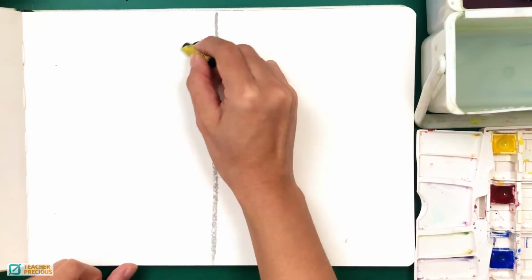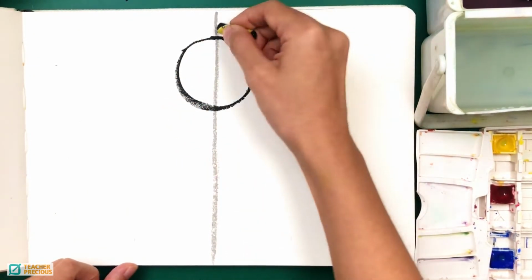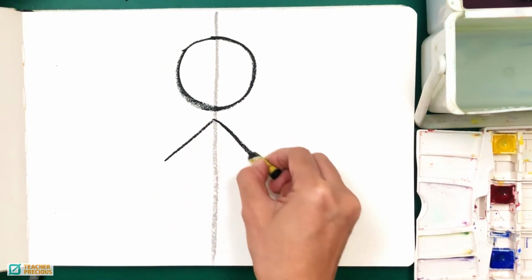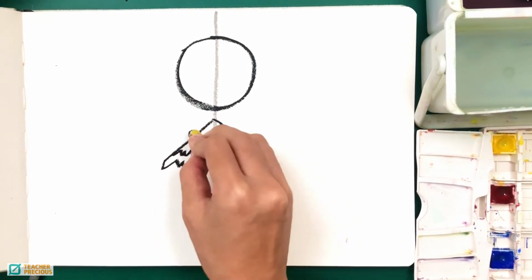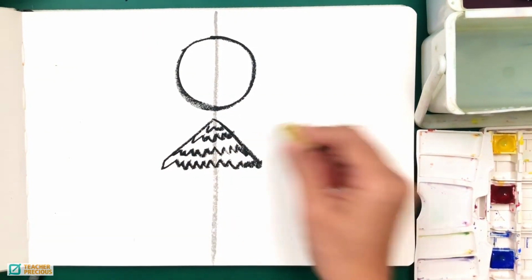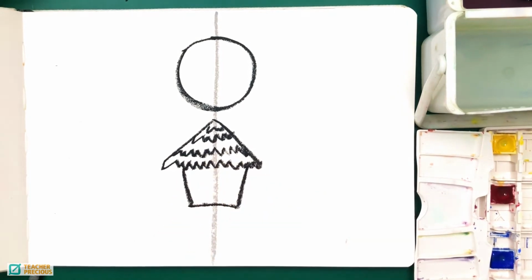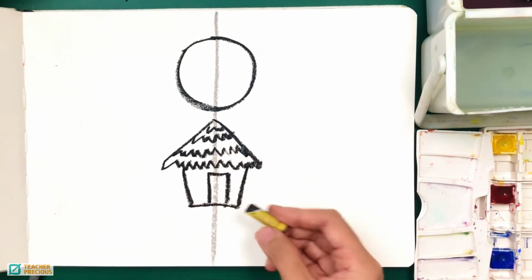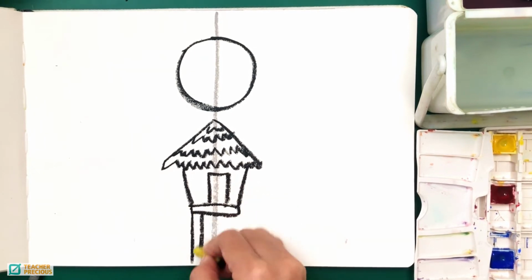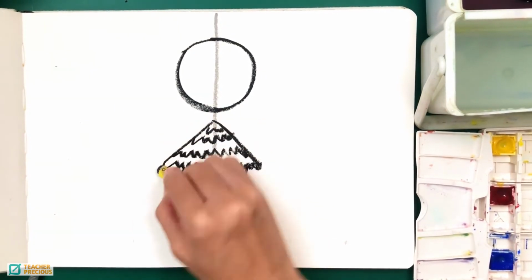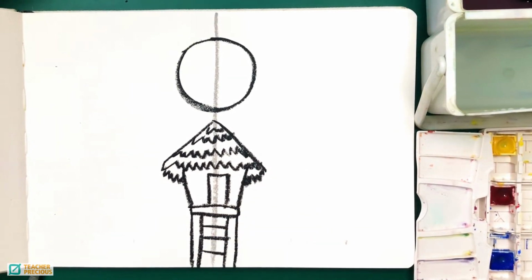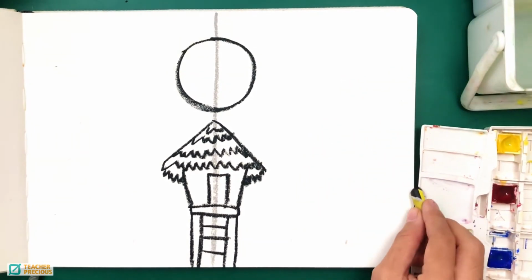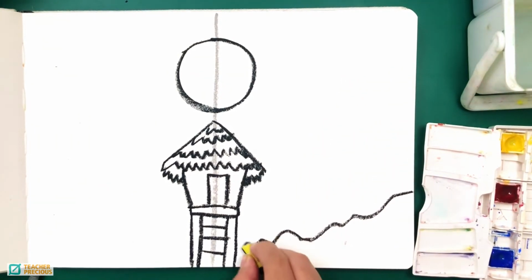Let's start with a straight line in the middle and draw a circle. Half side will be the sun, half will be the moon. I'll draw a triangle for the roof, zigzag lines to add texture to the nipa hut, lines for the walls, a door. Then usually these houses are on stilts, so we'll try to add a ladder. Then for the foreground, we can add some rocks and texture.